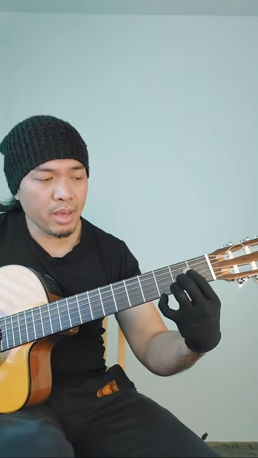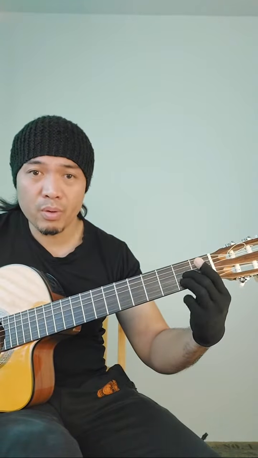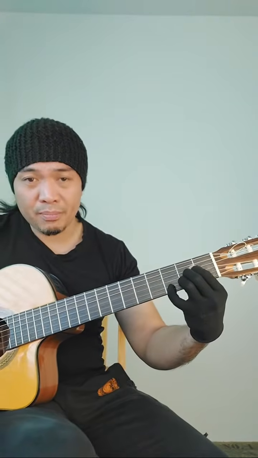The second one is the A shape, which is this one. The basic ones: we have A, E, A, and C sharp. The 1, 3, 5 of A is A, C sharp, and E. So that's the shape that we're getting for the A for now.